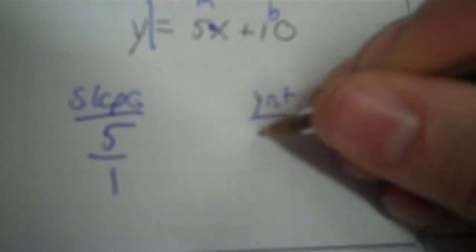Now this next one's kind of a pain in the butt. Y equals 5x plus 10. So m, b. So the slope is 5. Of course, we need to put that over 1, so it's a ratio. So I have a rise and a run, and the y-intercept is positive 10. Y equals mx plus b.